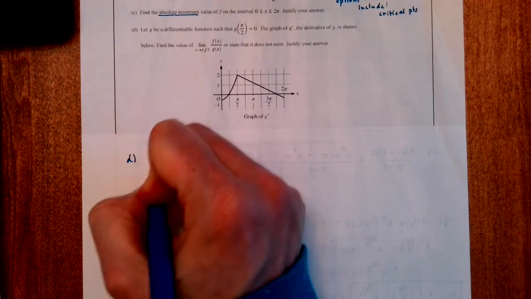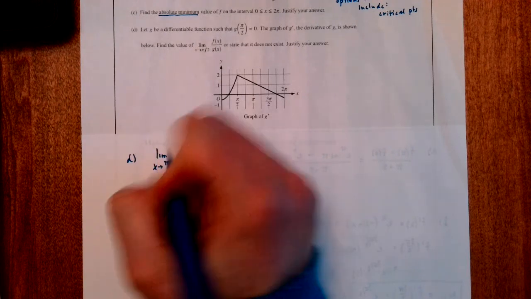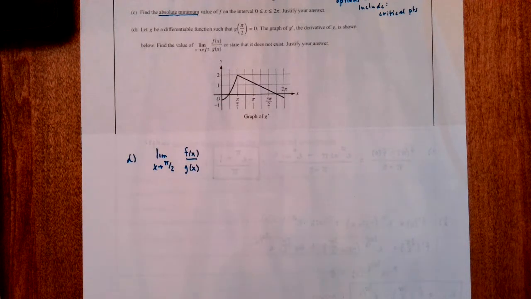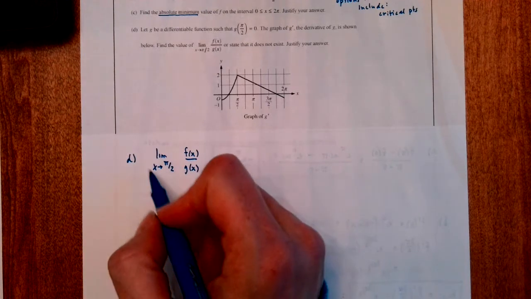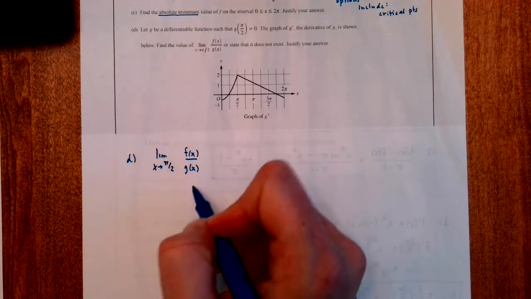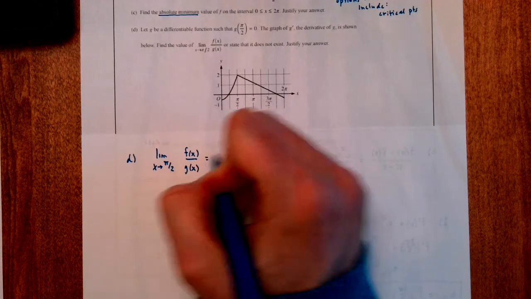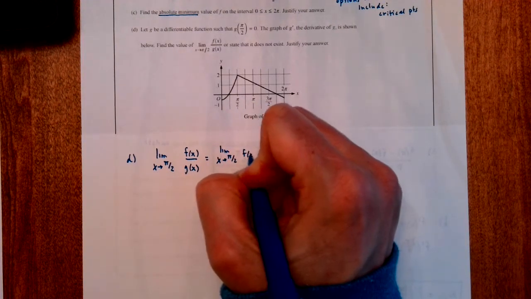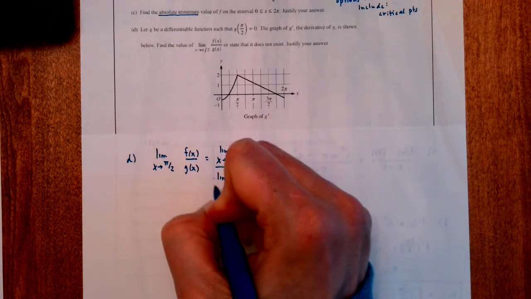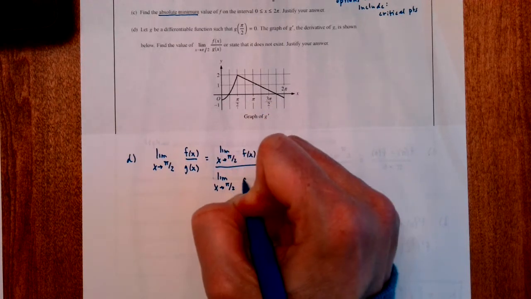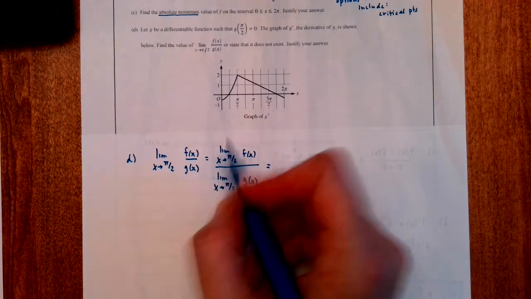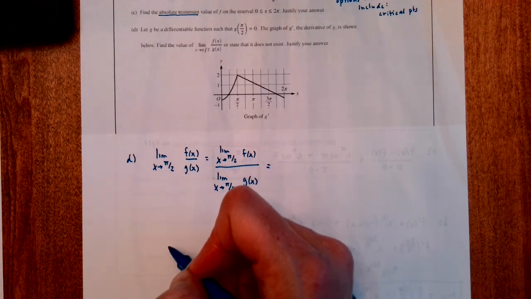They want the limit as x approaches pi over 2 of f of x over g of x. So I know that using my limit properties, the limit of that quotient is just the quotient of the limits. So I can see if I can figure this out. The limit as x approaches pi over 2 of f of x over the limit as x approaches pi over 2 of g of x. When I'm trying to figure out a limit, the first thing I always do is try plugging in that value into the function.